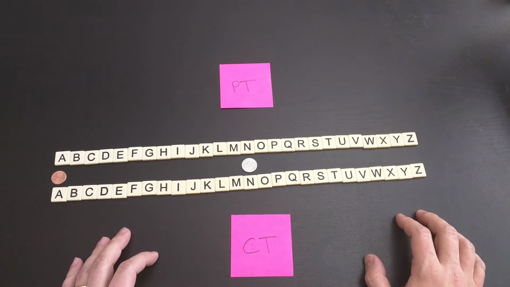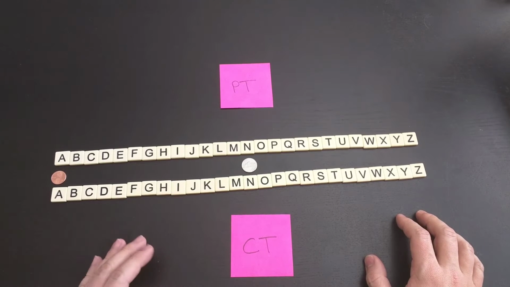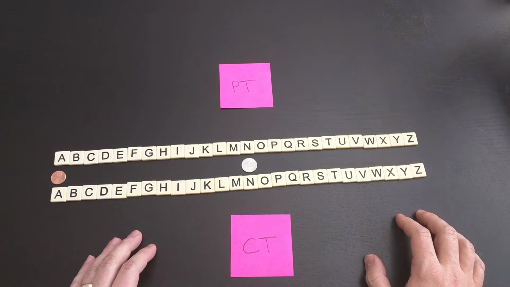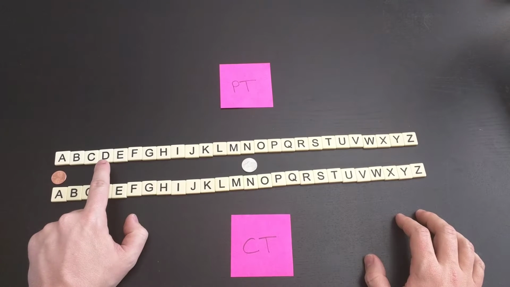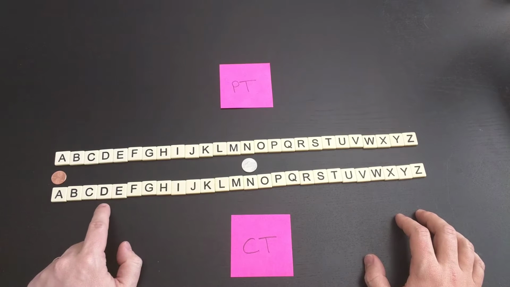So let's say I wanted to encrypt the plain text, do not use PC. Okay? So the first character in my plain text is a D. So I locate the D in my plain text alphabet, and immediately below it I will find the ciphertext character.